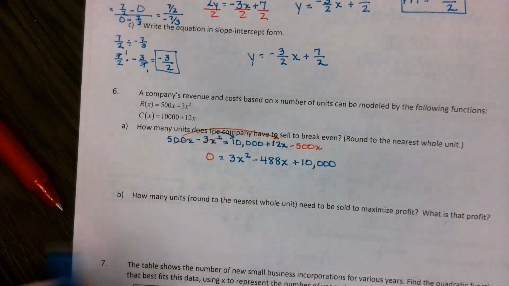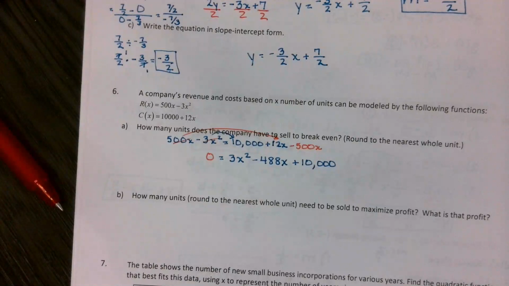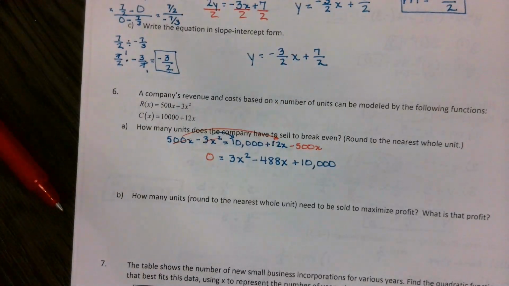Okay. At this point, it's solving a quadratic. You have 4 ways to solve a quadratic. The first way is factoring, but that looks really hard to factor. It's not going to factor anyway, because I think it gives us a decimal.